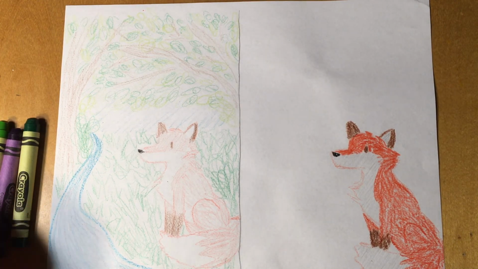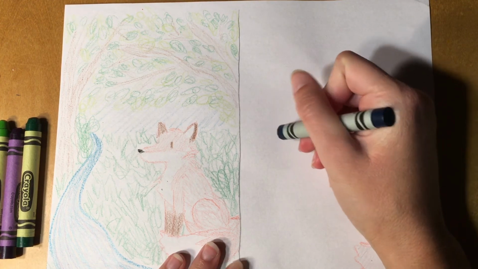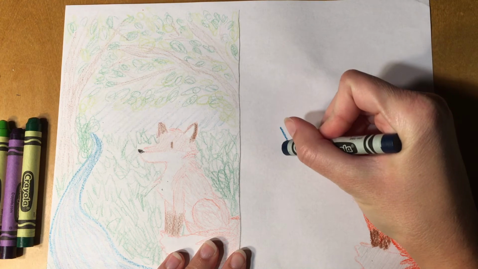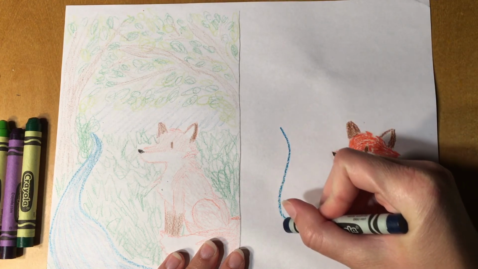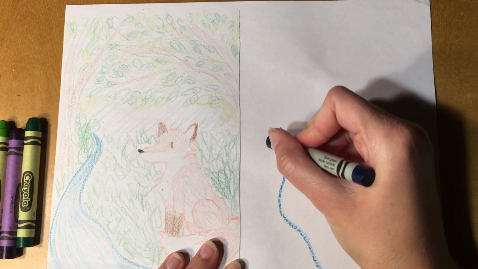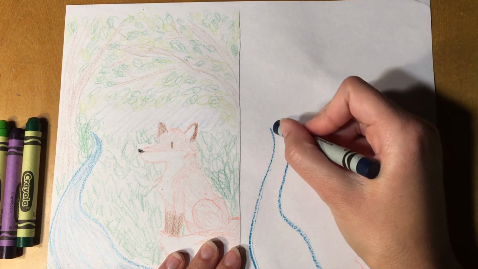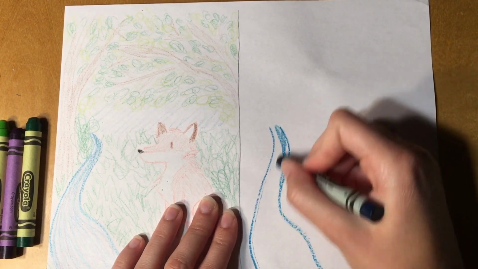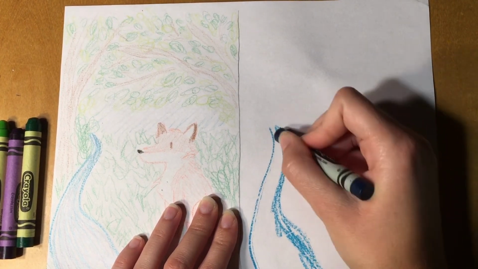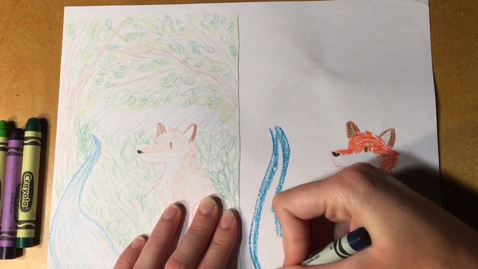I'm going to continue by taking my blue-green that I used for my river and drawing that river again, but this time I can make it nice and dark. For my low-key artwork, getting those nice dark values.